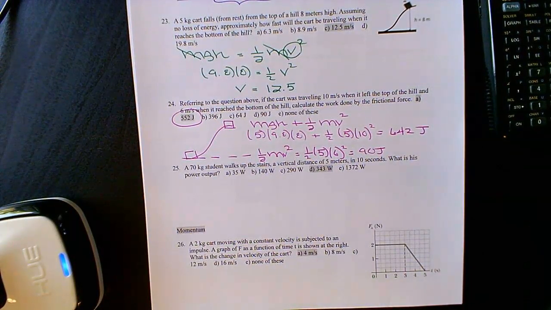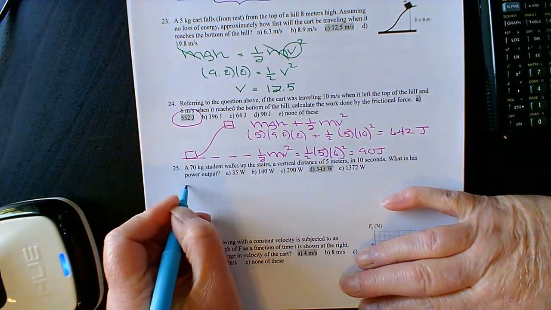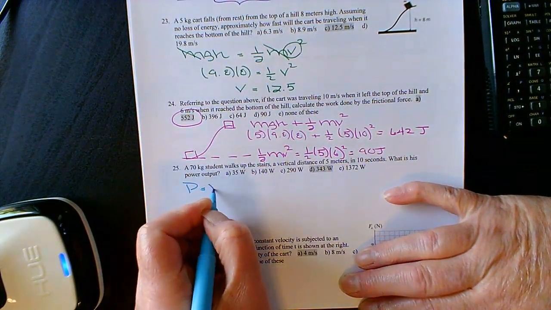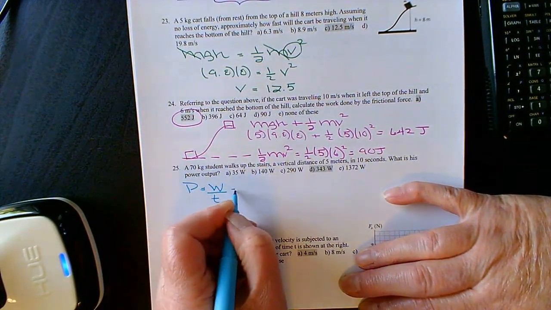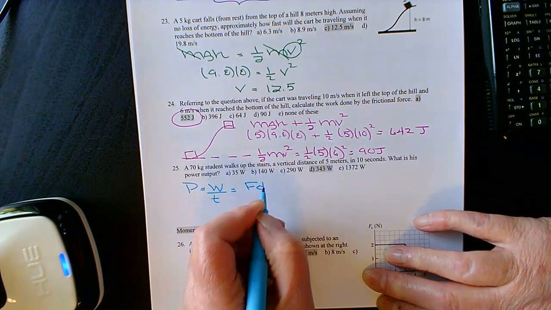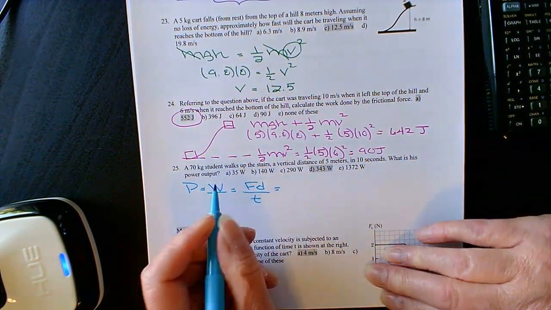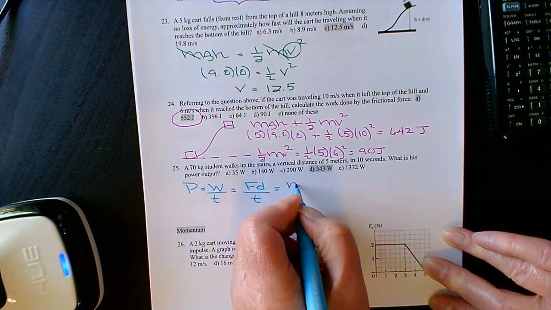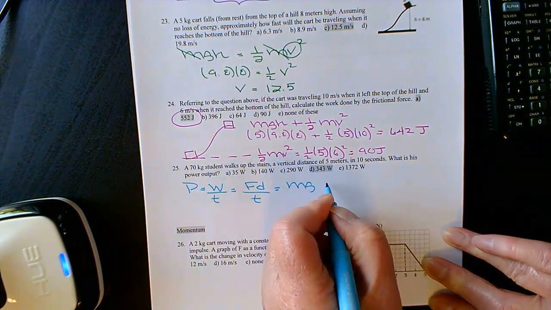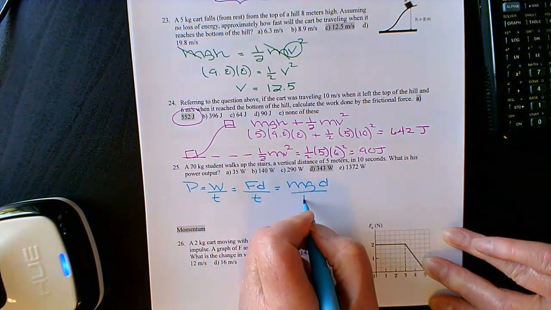All right, the next question is about power. So we have a student walking up the stairs, a vertical distance of 5 meters in 10 seconds. What is his power output? So power is the work he did over time. The work is his force times distance over time. And so his force is going to be mg times the distance over time.